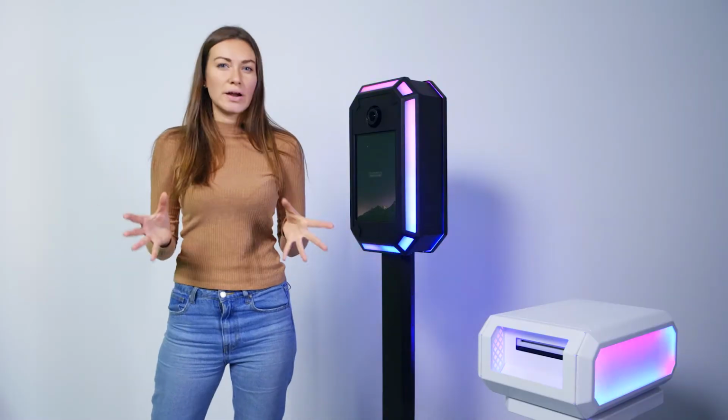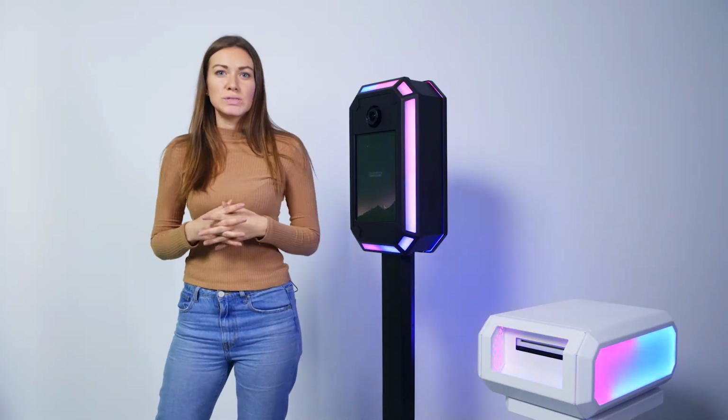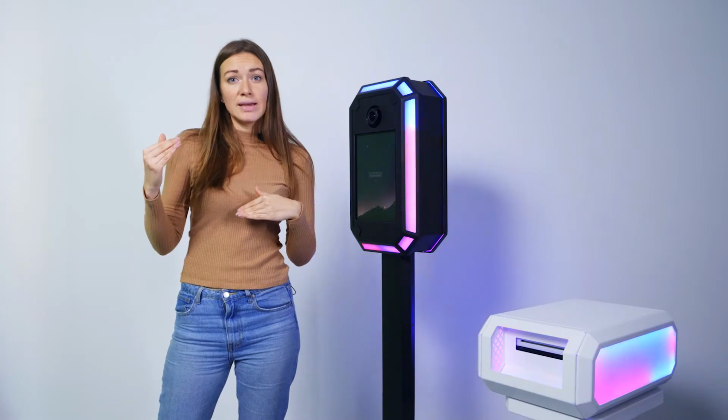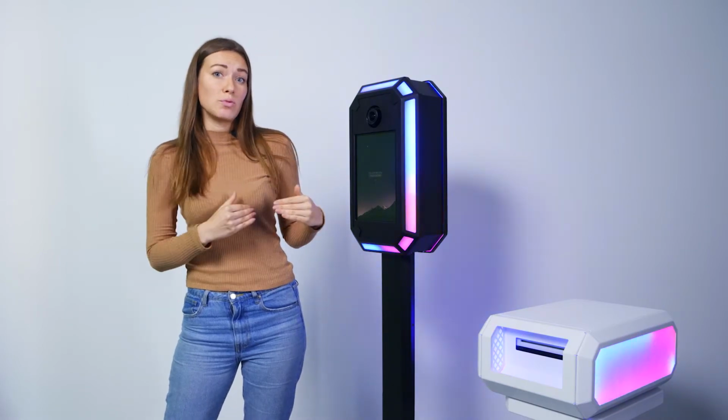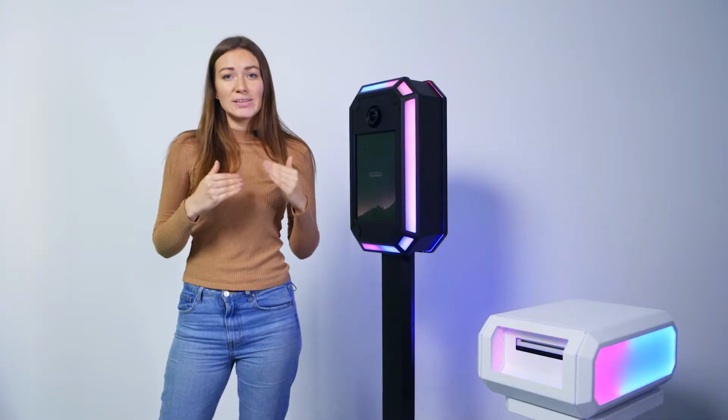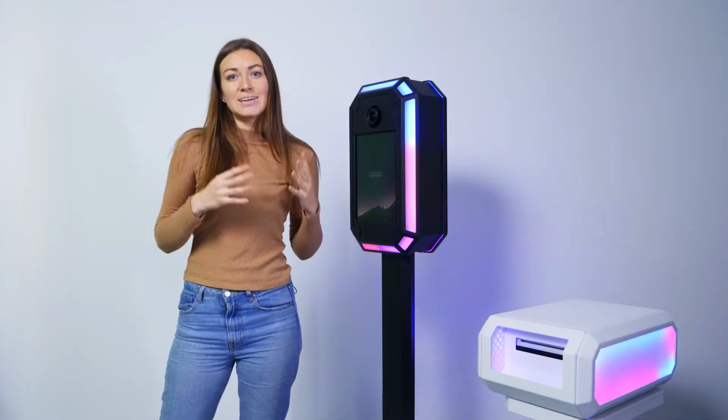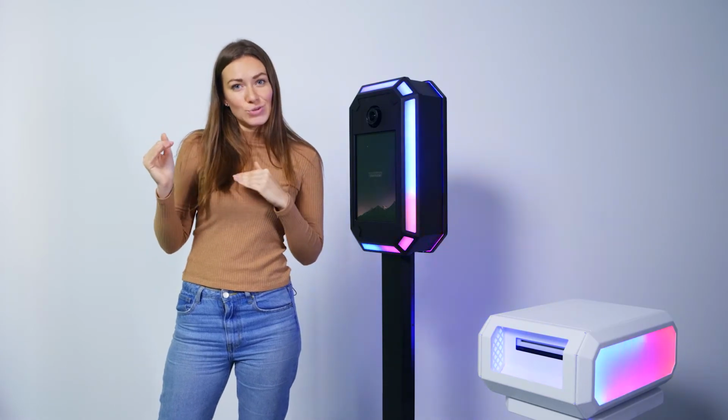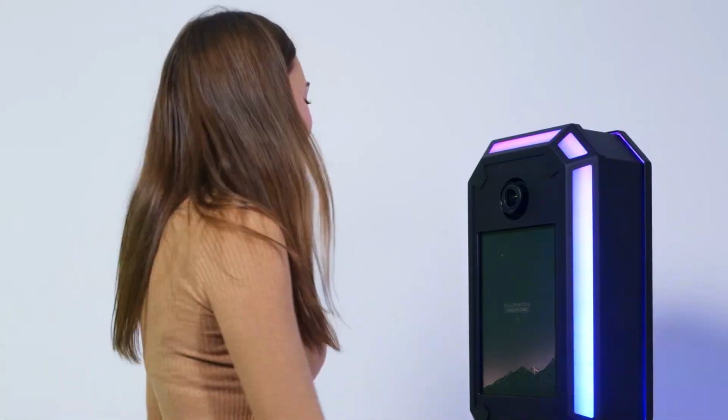So if the room is dark, then ISO will be set to maximum and aperture will be set to minimum. And when it's super bright, then everything works in the opposite direction. So ISO will be on minimum and the aperture setting will be higher than usual. And now let's test different aperture settings.